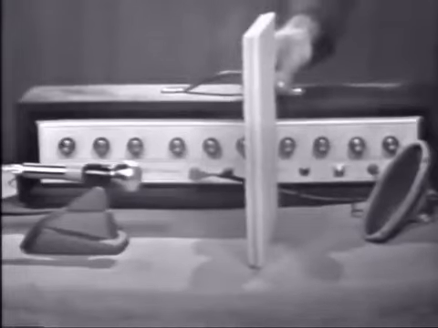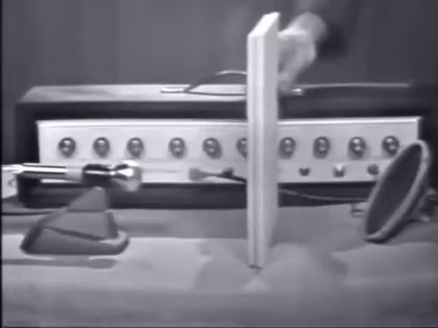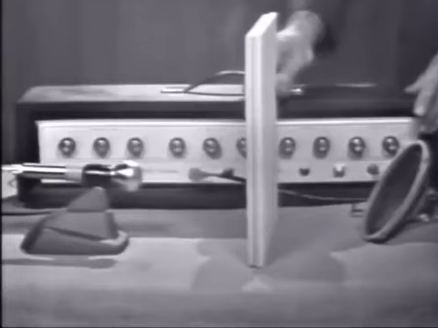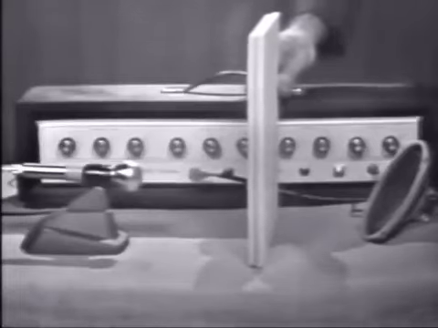Now, even though this circuit is not designed as an oscillator, if we feed the output to the input or develop feedback, it will oscillate.